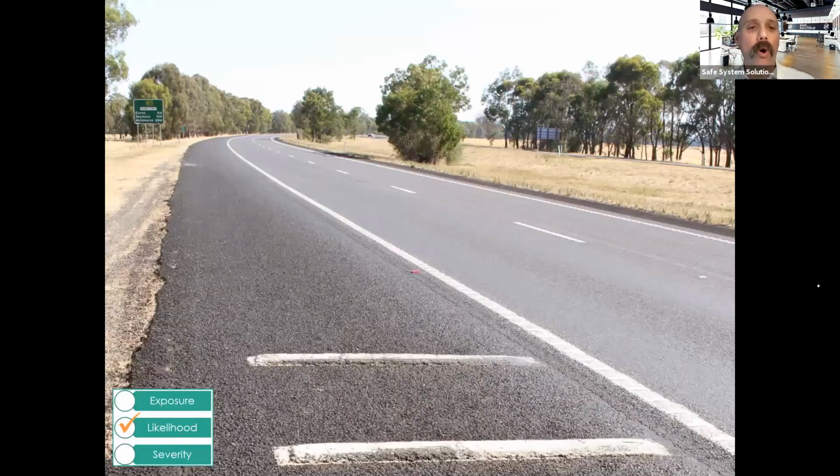So these are the old cross sections of major duplication of these high speed state highways that used to happen. You have cleared areas, you have your line of hazards right outside your calculated clear zone. You have big wide medians.